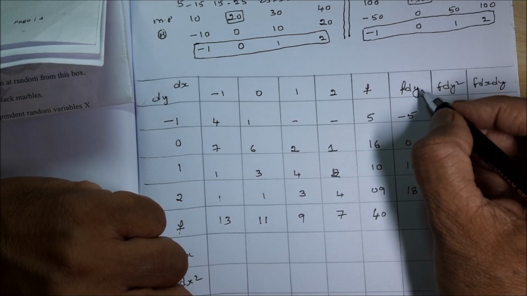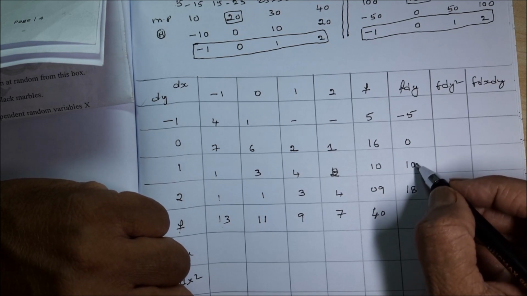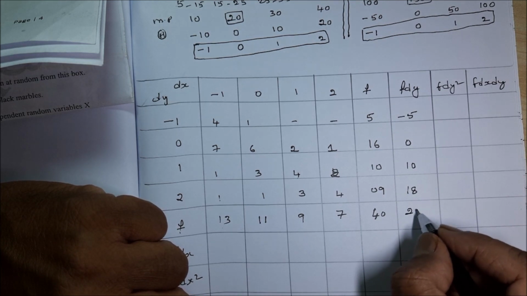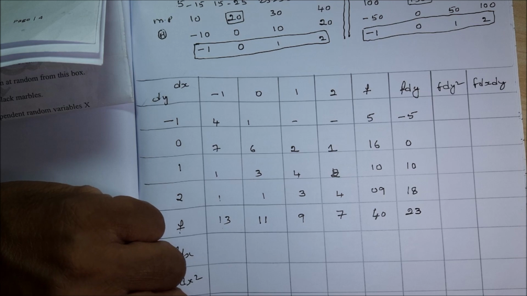It is 18. So now what is your total? 18 plus 10 is 28. Minus 5 is there. The ultimate balance is 23.